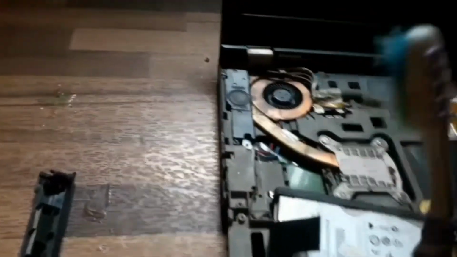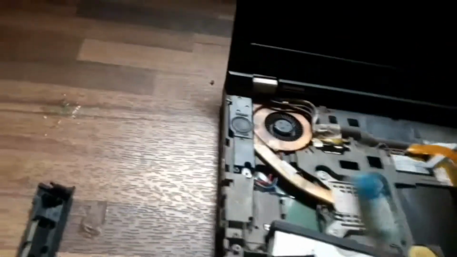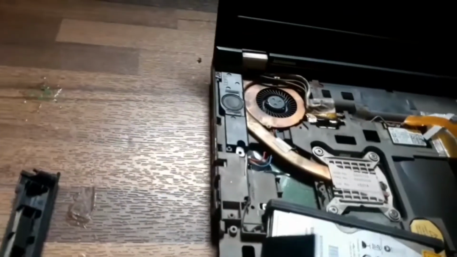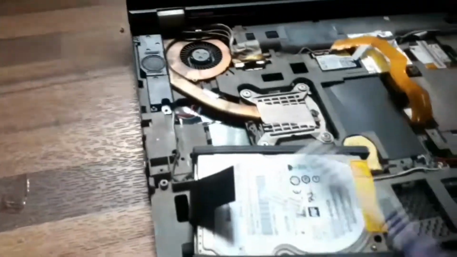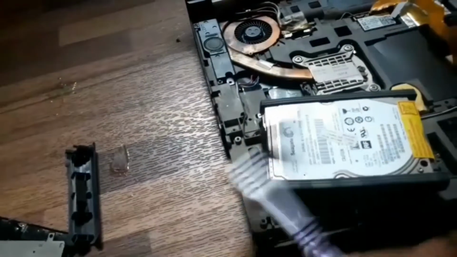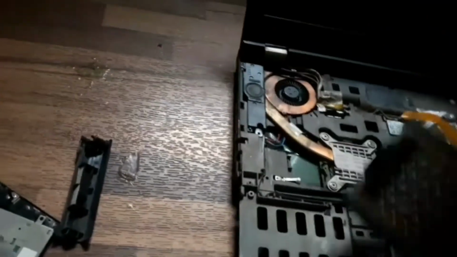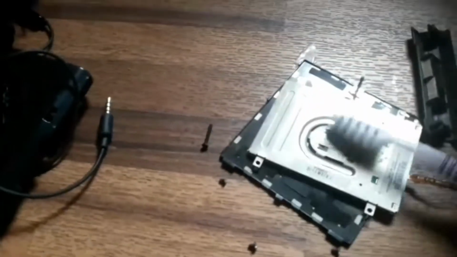And it's really dirty. So one of the things you can use to clean it, you can also use a toothbrush. Maybe you have an old toothbrush you're not using. This is to brush all the dust, because usually you find a lot of dust in your system. Let's clean this other part.